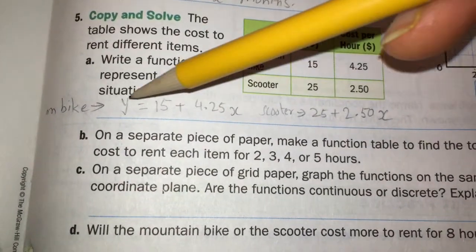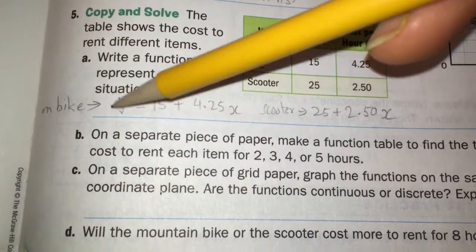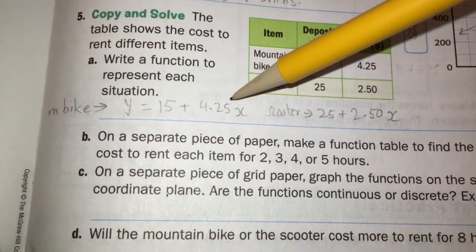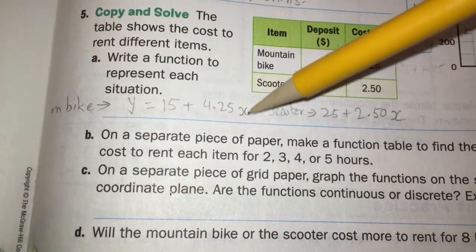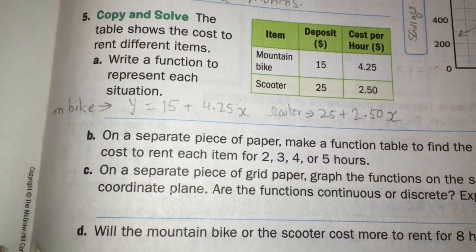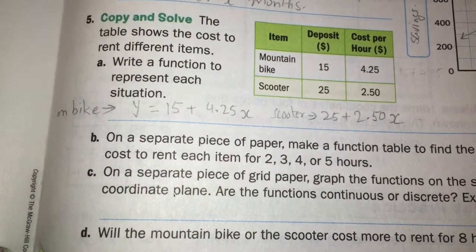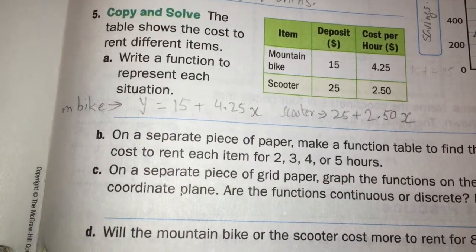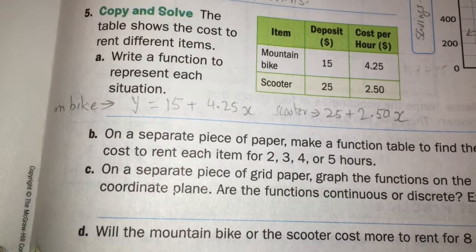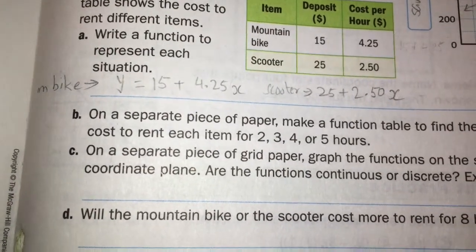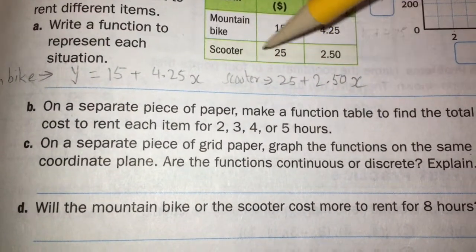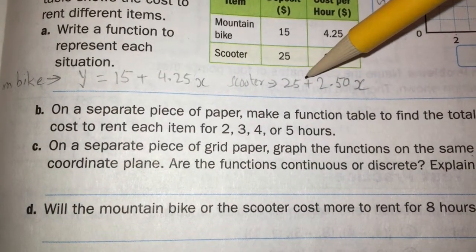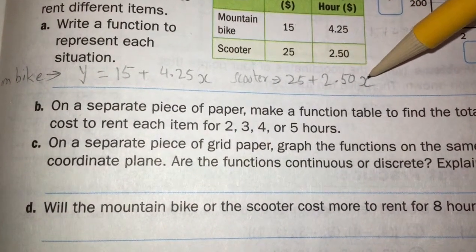So the function to represent this situation would be y equals 15 plus 4.25x, where 4.25 is the cost per hour and x is the number of hours. And similarly for scooter, the equation would be y equals 25 plus 2.50x.